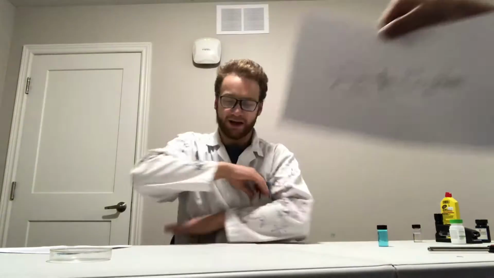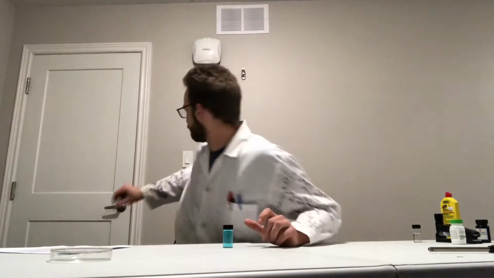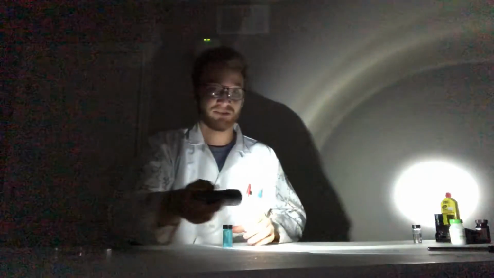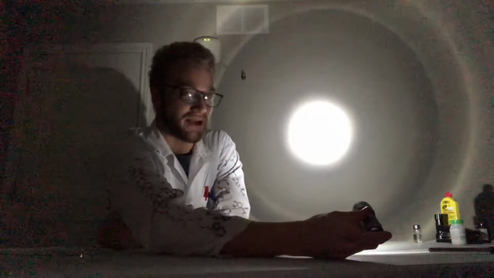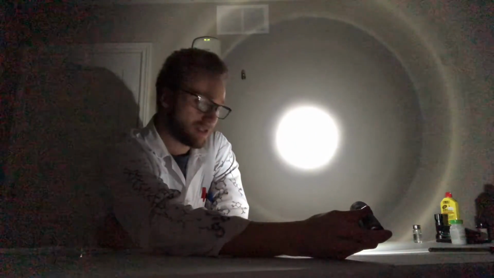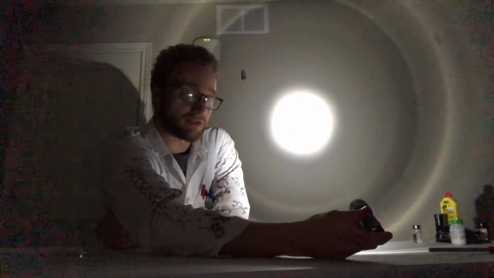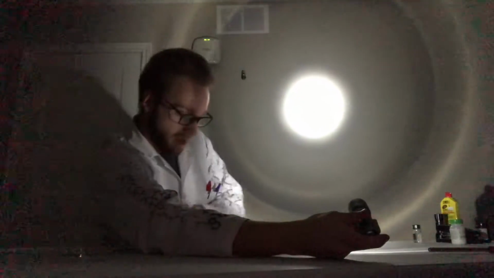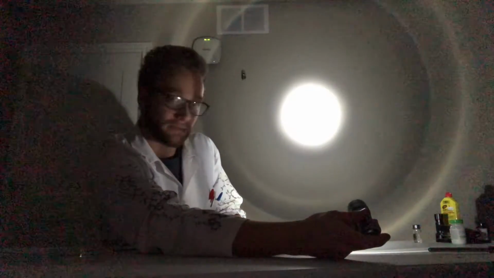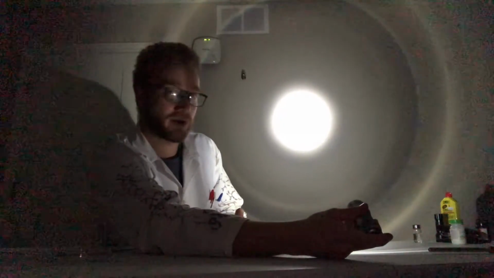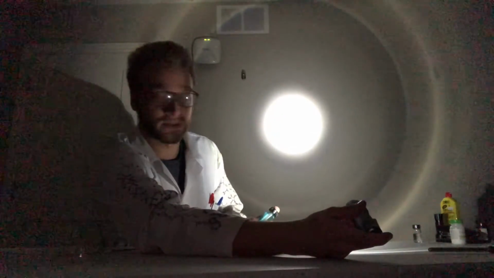Now, that's how a spectrophotometer works, but let's do a demonstration, because it's all good in theory until you can prove it. So, I have here a fancy-dancy flashlight. As you can see, the flashlight on the wall is pretty intense. It's like blindingly white. Now, imagine we were to put something in front of that light that would take away some of the intensity, perhaps absorb some light.